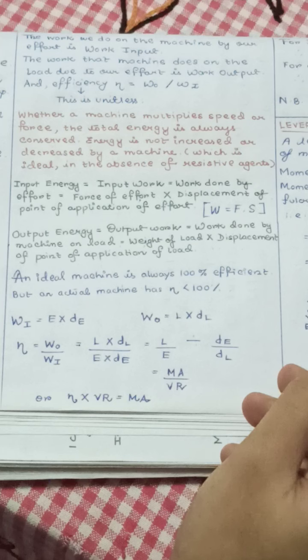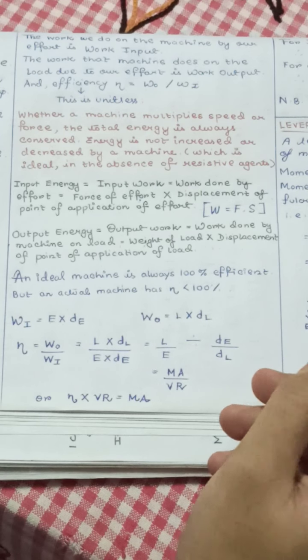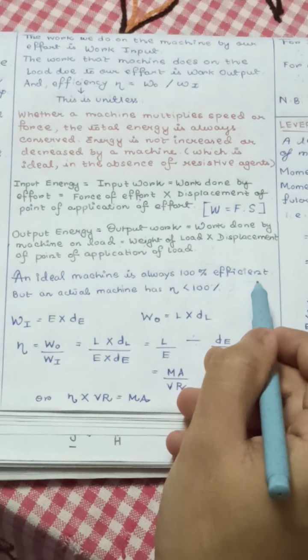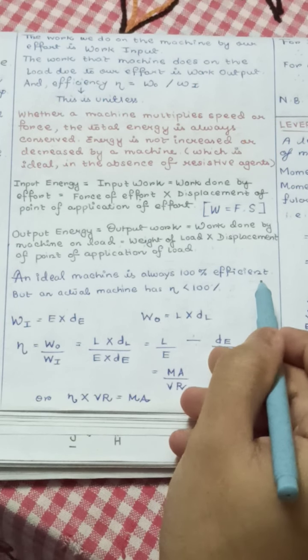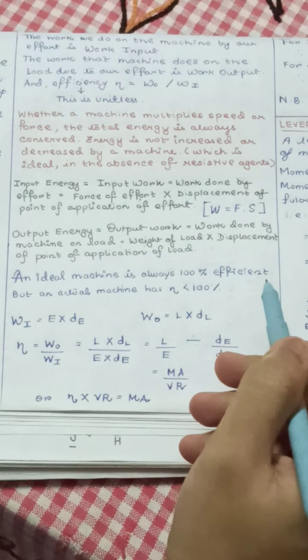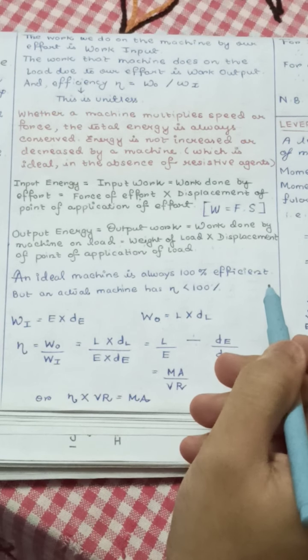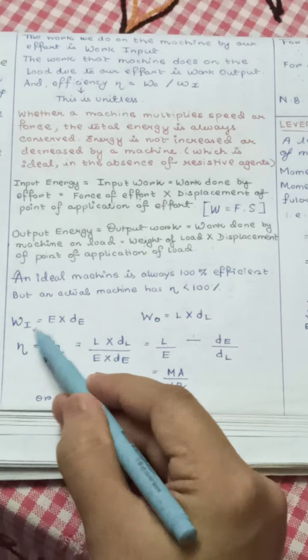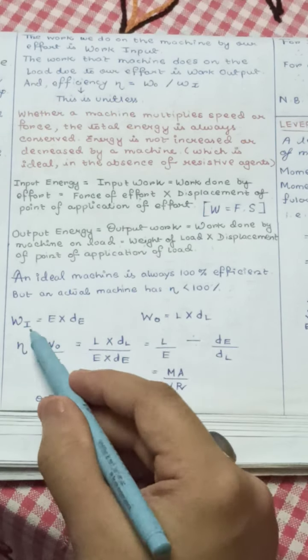Now if a machine is ideal, like if it is having 100% efficiency, there are no resistive forces, or the mediums are frictionless and so on, in those cases the machine will be 100% efficient, as a result of which the input work will be equal to the output work. Now what is input work?